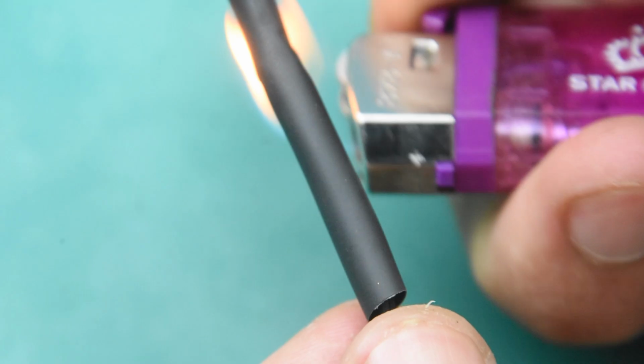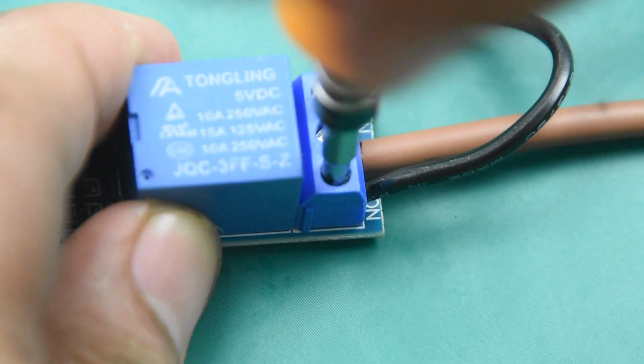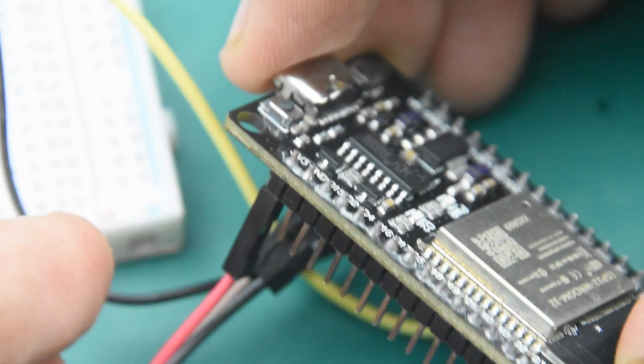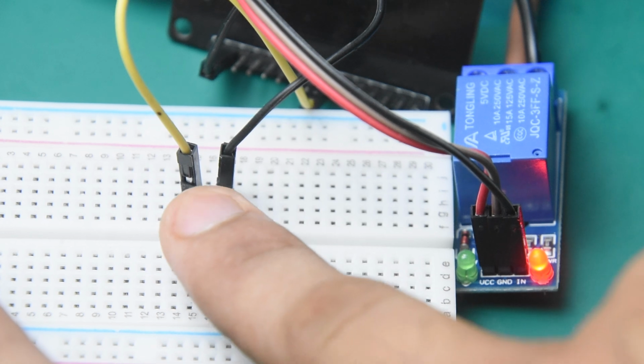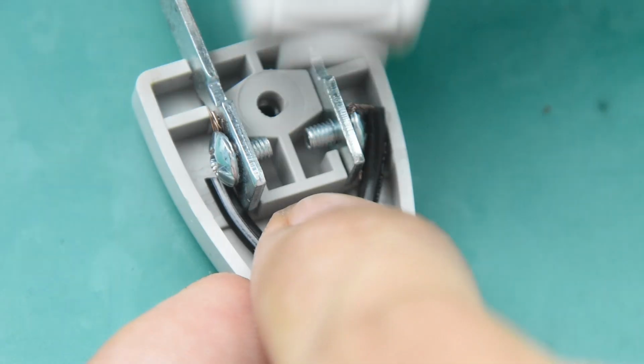Never touch live wires. I've added temporary heat shrink tubing to the connection wires, and avoid touching the back of the relay module while it's powered on. Now I connect the three terminals of the relay to the ESP32, replacing the LED that was on pin D2. Then I test the relay to make sure it works. Next, I put the bulb in its socket and connect the plug.